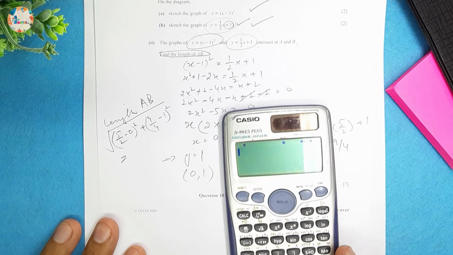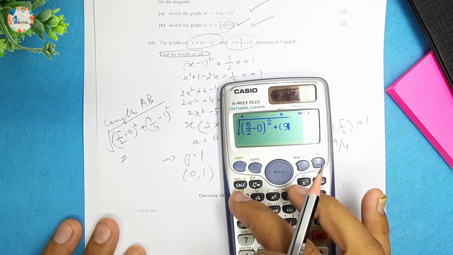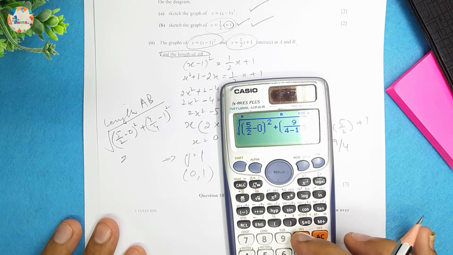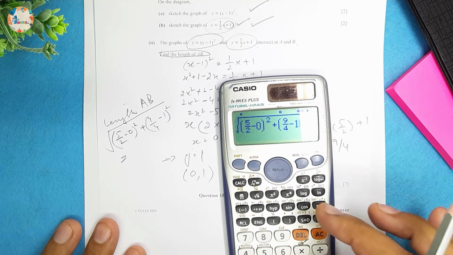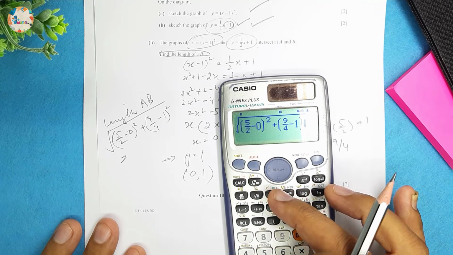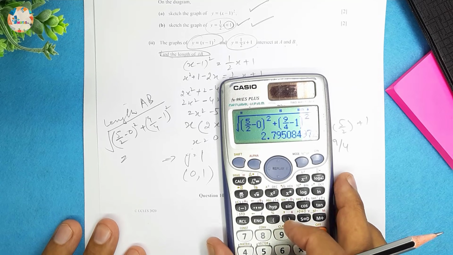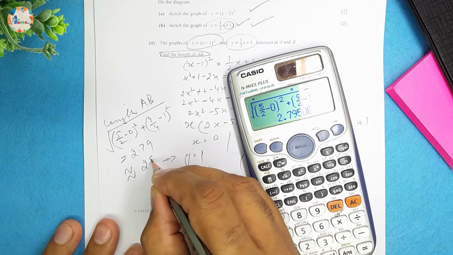We can find this with the help of a calculator. Basically this will be root of (5 over 2 minus 0) whole squared plus (9 by 4 minus 1) also squared, and this value will be 2.79, which is approximately equal to 2.8.